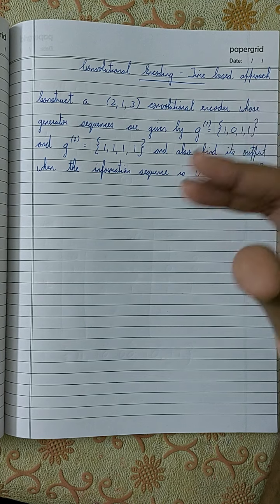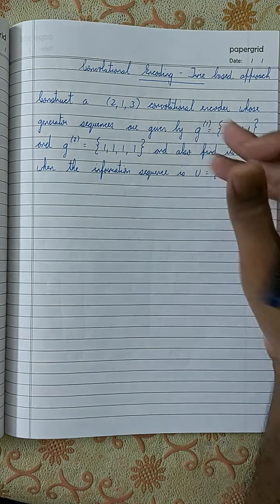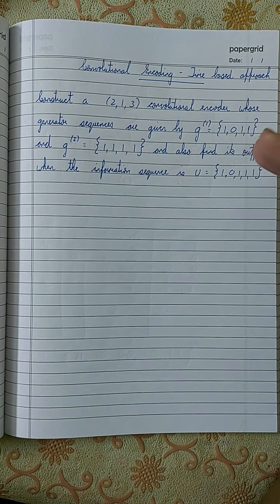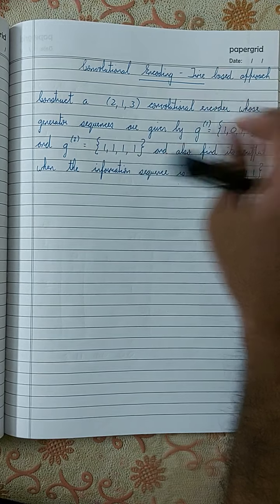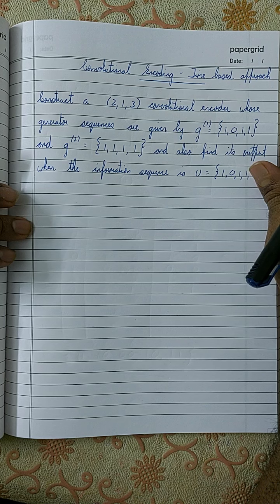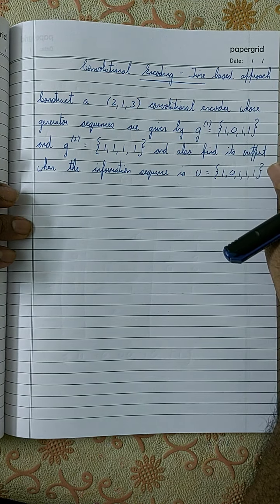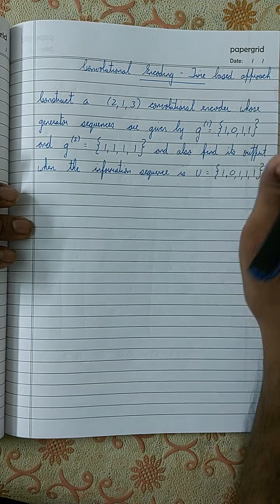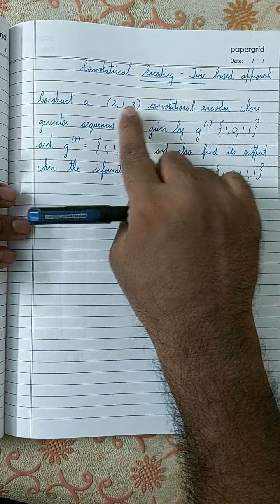Then you have to draw the circuit, and look at the value of every shift register. That's what we did in the last video, but that is a more time consuming process. What is much better is you apply either the time-based approach or the transform domain approach. In that case, you will get the value of the output really quickly. The best way to understand this approach is by using an example, and in my first example, I'm going to use a 2 1 3 convolutional encoder.